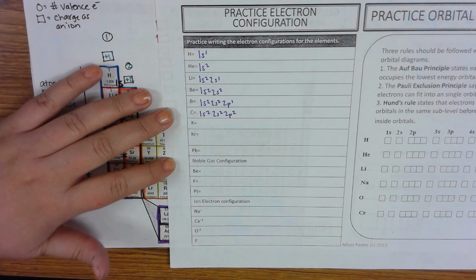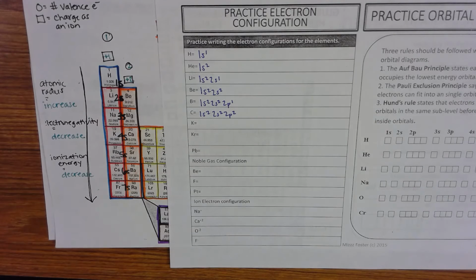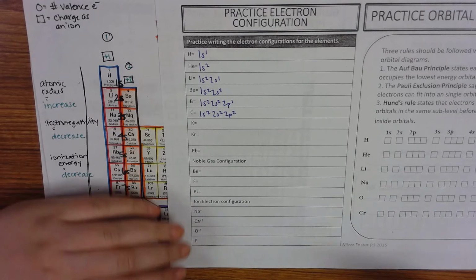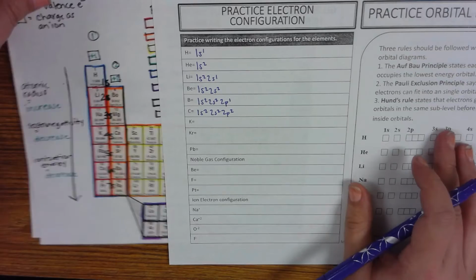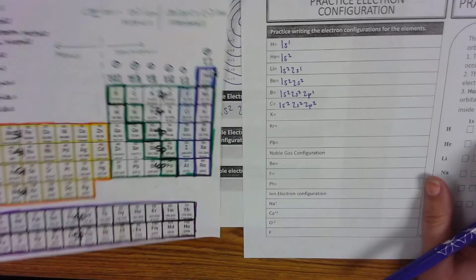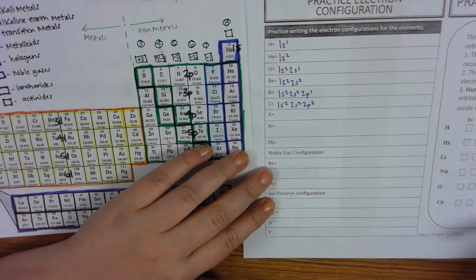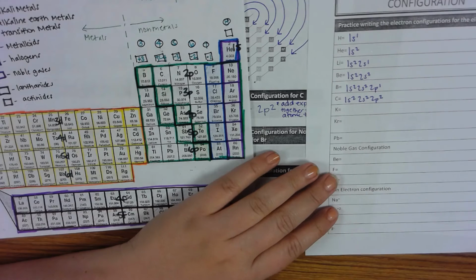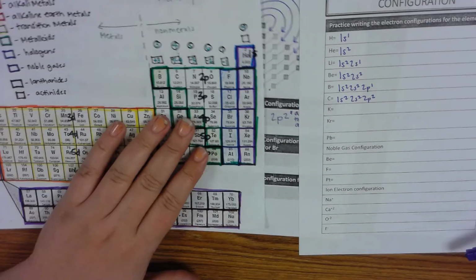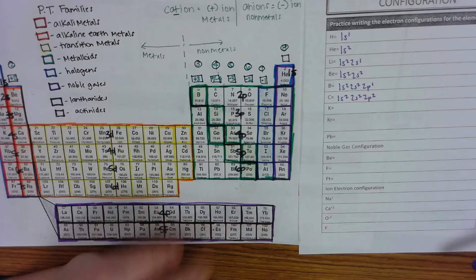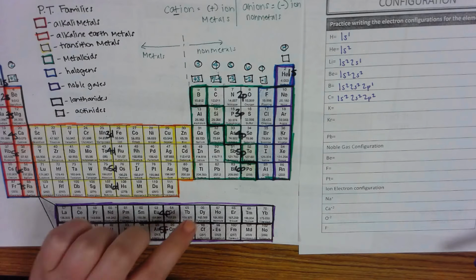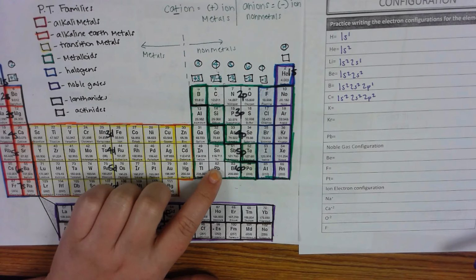I'm simply getting this from the periodic table. But I want to try a hard one. So let's go ahead and do lead. Lead's where I'm going. So I'm going to keep this over here where hopefully you can see it. And here is my periodic table. Lead is right here.